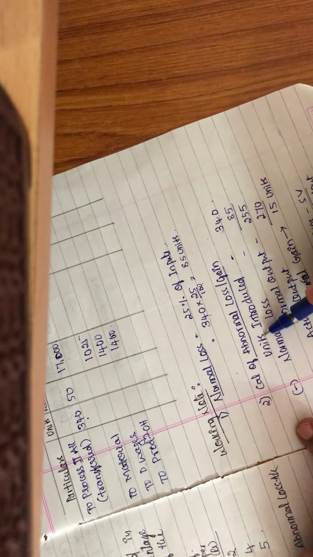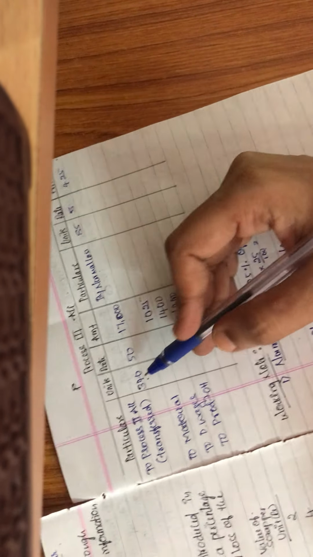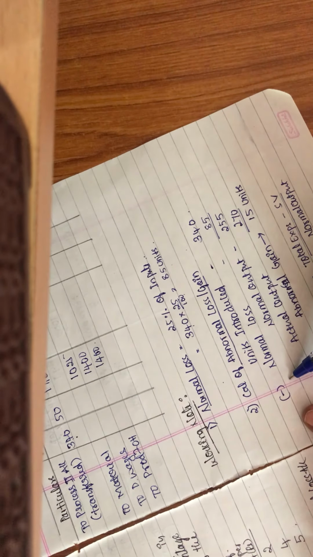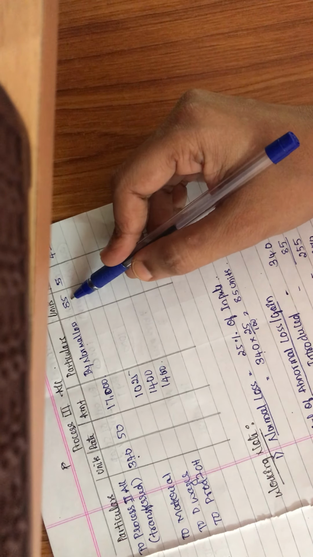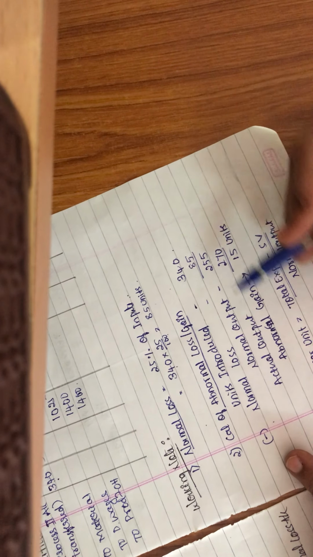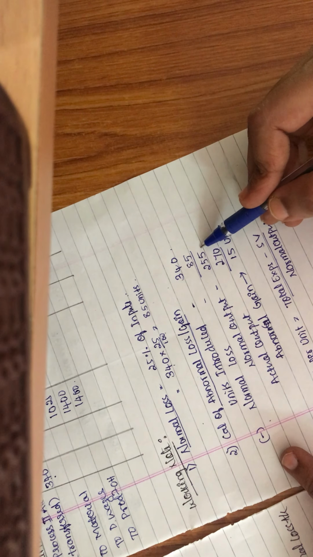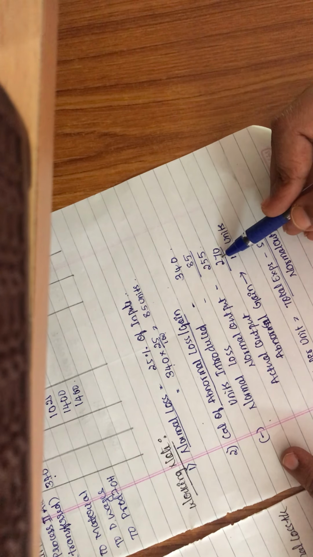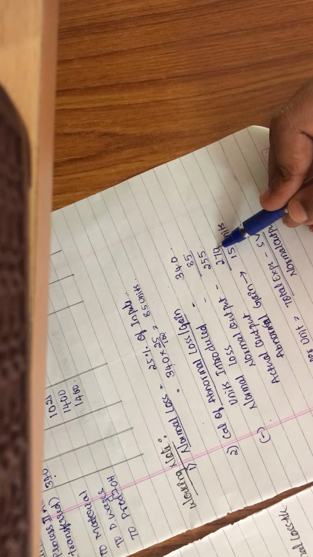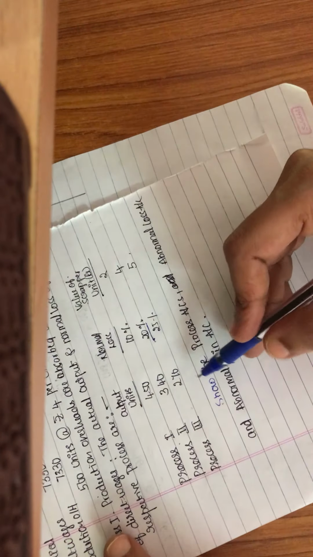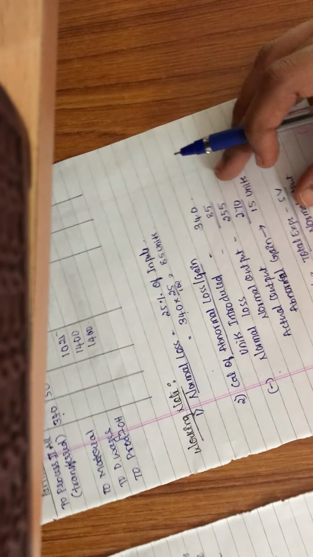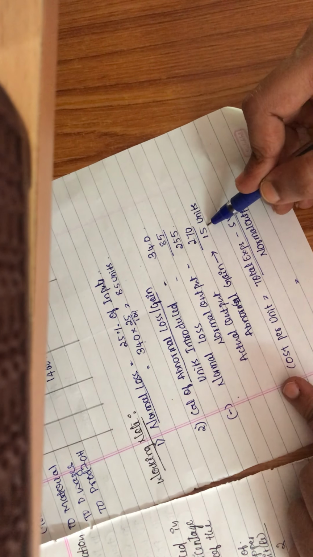Next we should go for calculation of abnormal loss or gain. Units introduced is 340 minus normal loss, 85 units. Normal output we got is 255. Minus 270 actual output. The actual output they have given is 270. So 15 units we got.